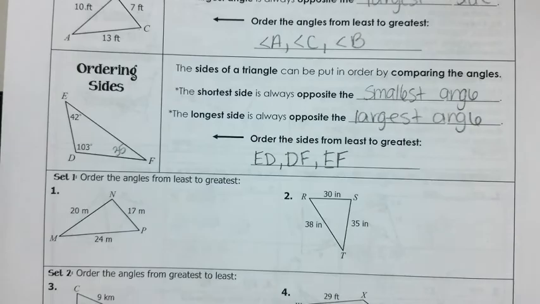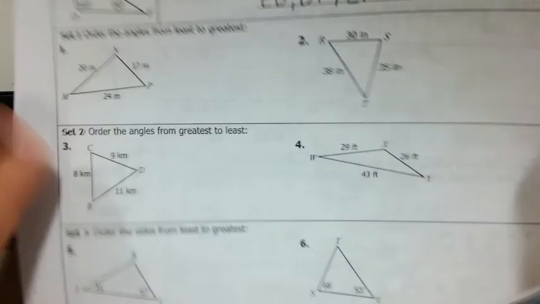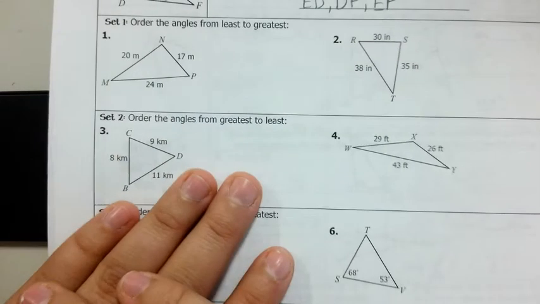Okay. So all we're doing here is ordering the angles from least to greatest.